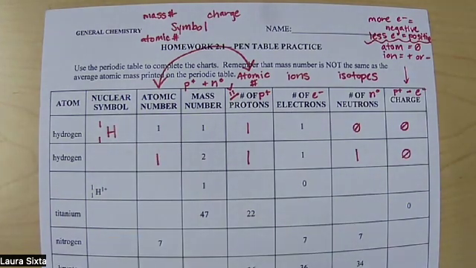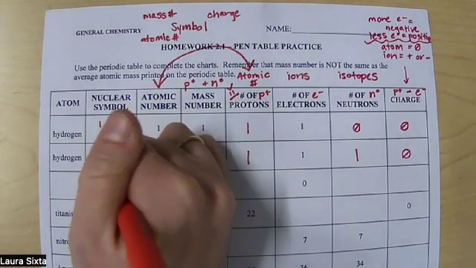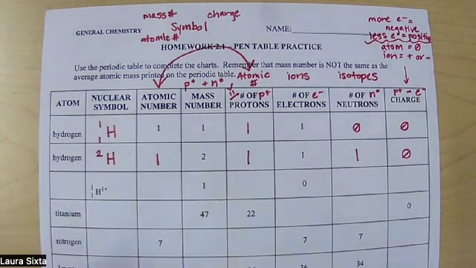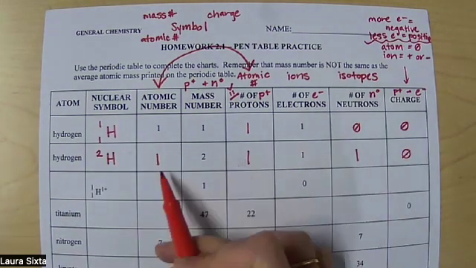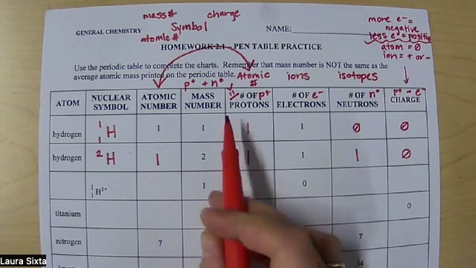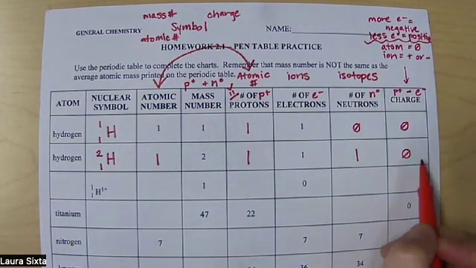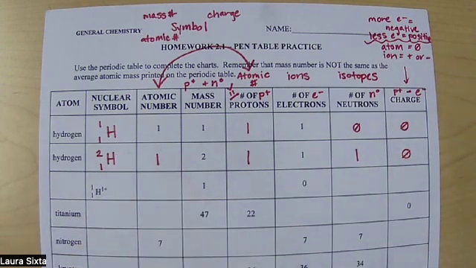Second verse, same as the first. Still hydrogen. This time, the mass is 2, so I'm going to put a 2 here up at the top. Atomic number and protons better not change, right? Cranky face, because it's still a hydrogen. Let's put a 1 down there. No charge, no number up top.